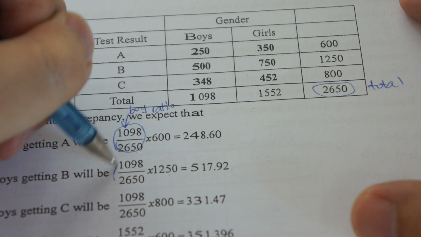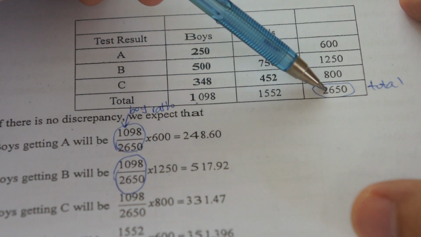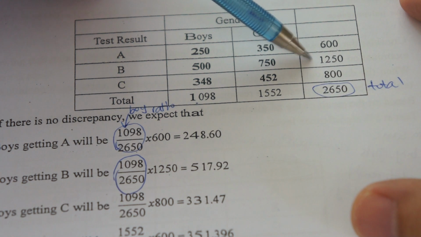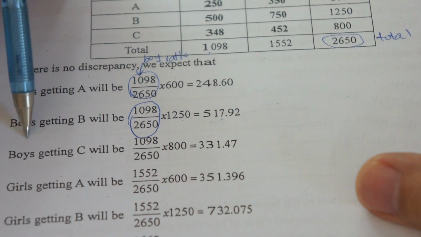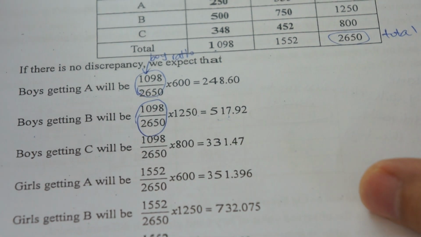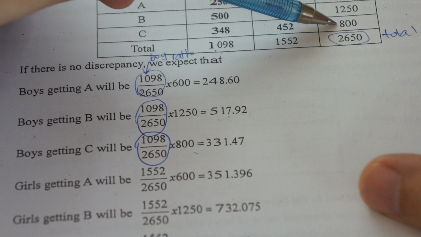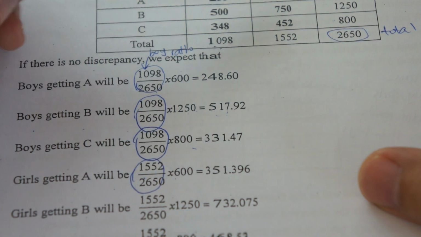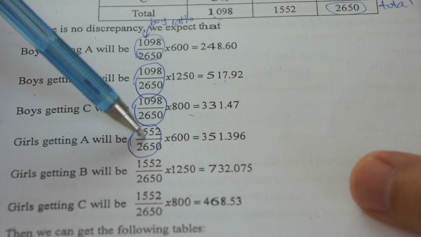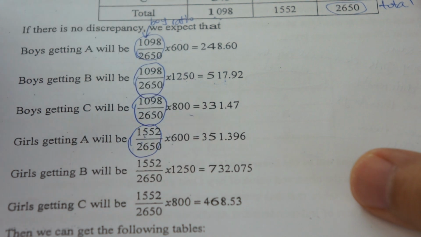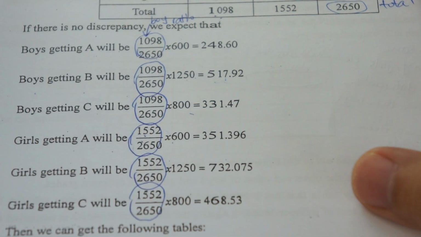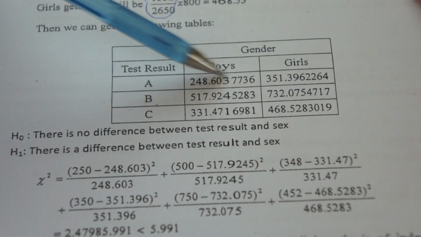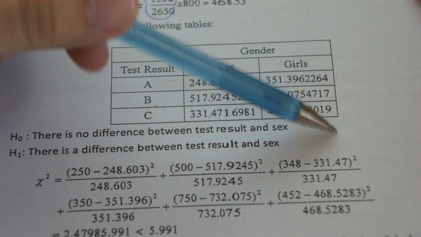For boys getting B, you still use the same, this number divided by the total, so multiply by the boys total 1250. So you got the expected number who got the B for the boys. This number is also the boys ratio, to get the C, you multiply by 800, with the same result. Then you have the girls ratio, multiply by 600, and then you will get how many persons are expected to get A for the girls, and similarly for the B and also the C. So after you have pressed the calculator, you will get all the 6 numbers, which are the expected frequencies, right?